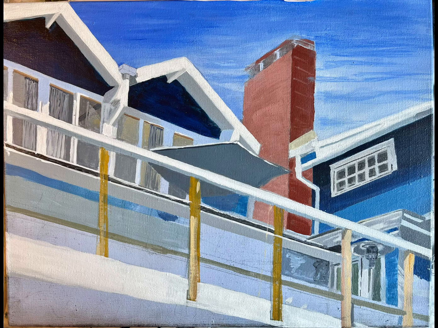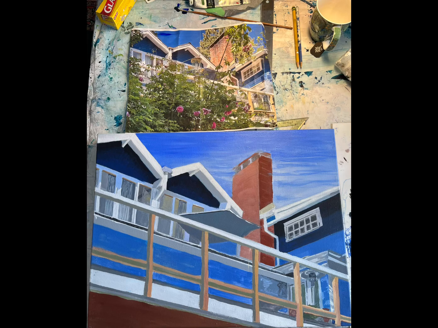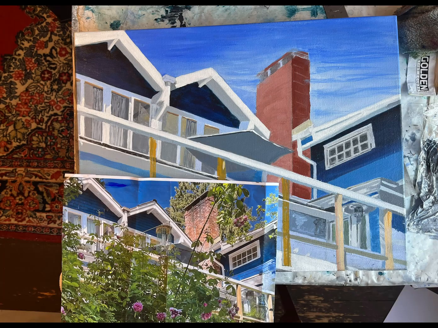I'm working on the porch, adding a lot of the detail. I like to compare the color photos as well, just to see if I'm getting the color tones correct.